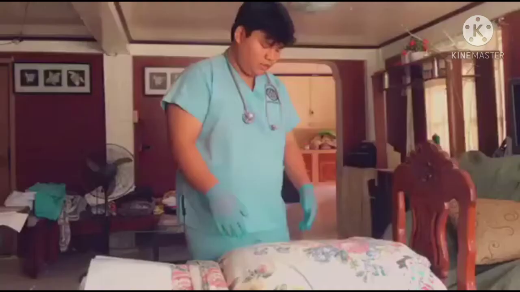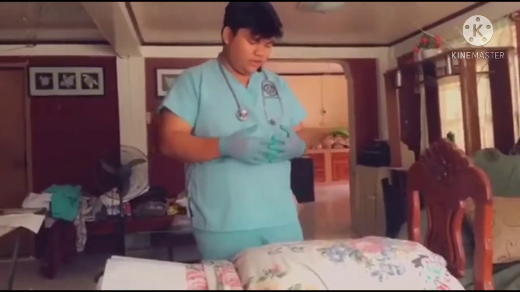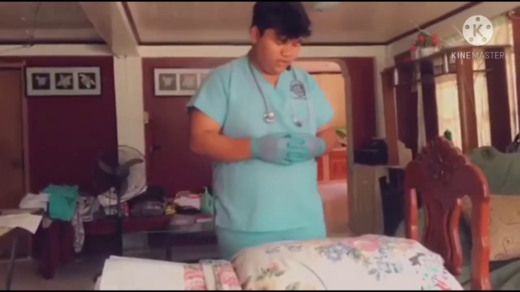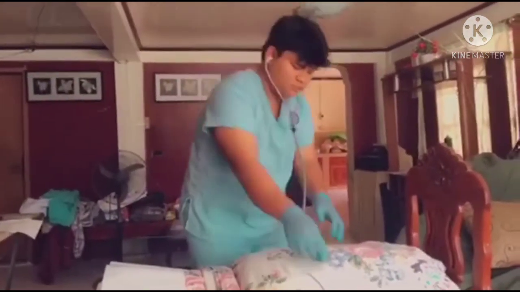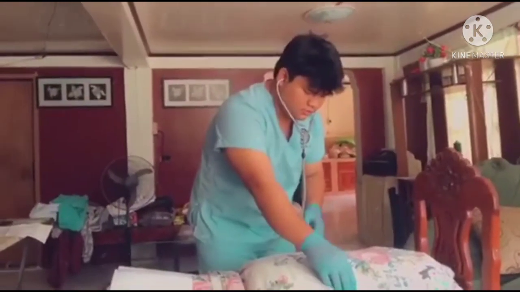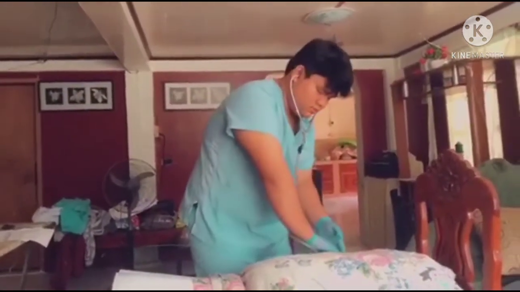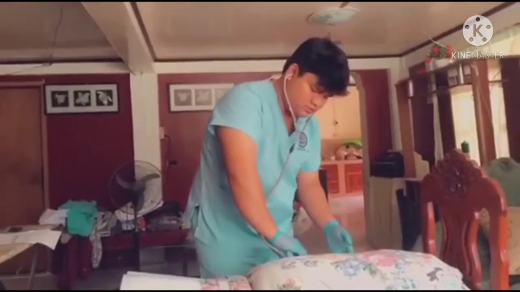After performing the internal examination, assess the well-being of the infant or the fetus. Monitor the fetal heart rate using the stethoscope. Now, ma'am, I will assess the fetal heart rate of the baby by using the stethoscope. If you are in a CEMOC facility, report the findings to the obstetrician for emergency cesarean section.